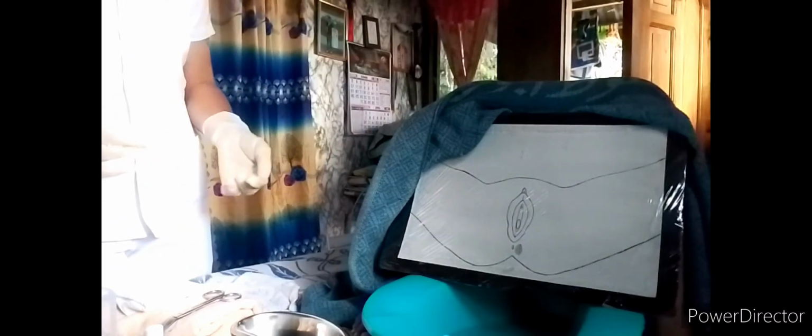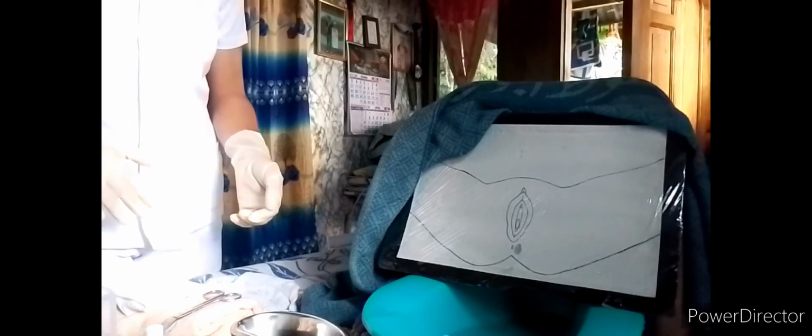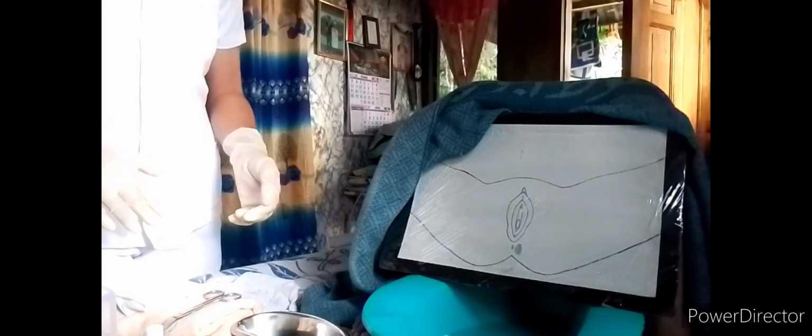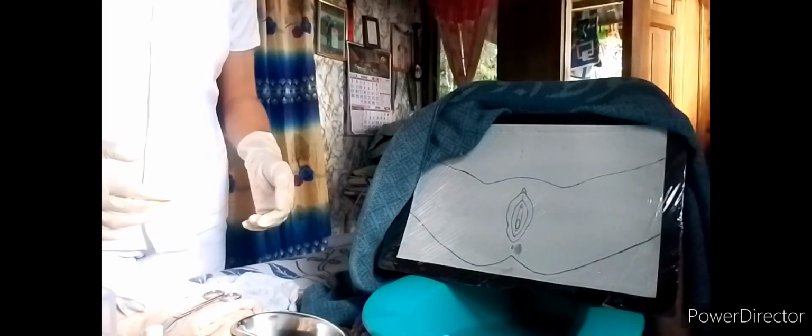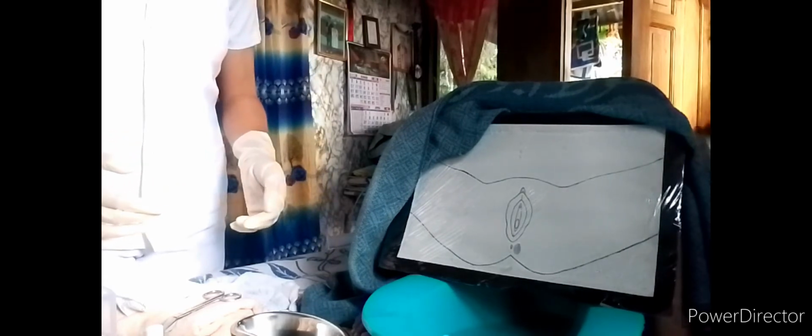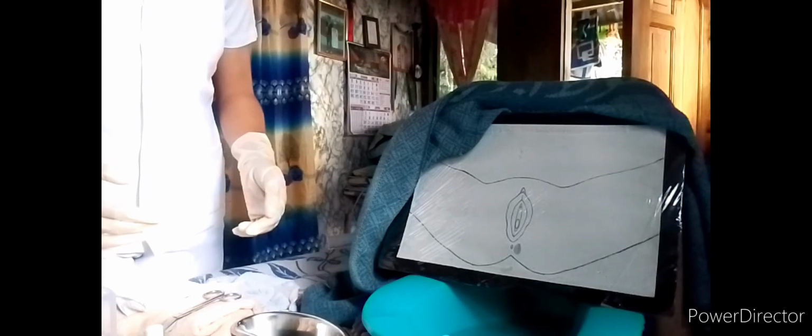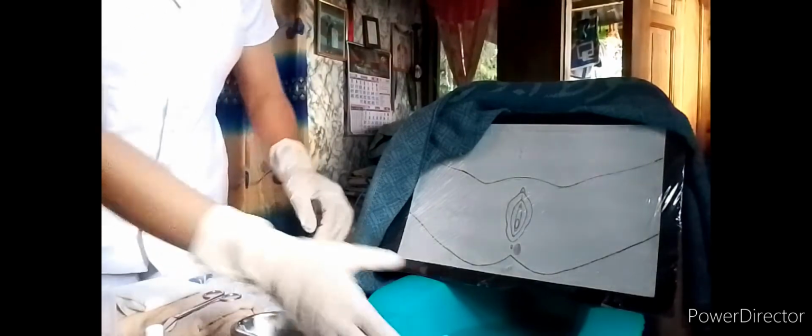Now we're done cleaning the perineal area, the genital area. Then let's remove the bedpan gently. If necessary, take two cotton balls and clean one side of the buttocks, then clean the other side, and dry both buttocks to provide comfort.